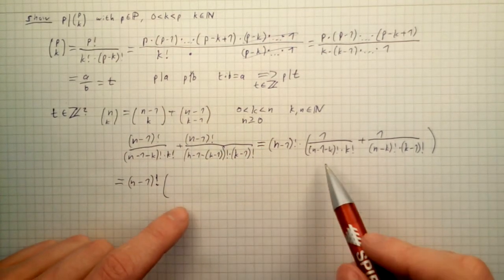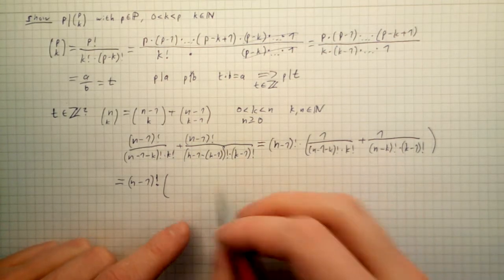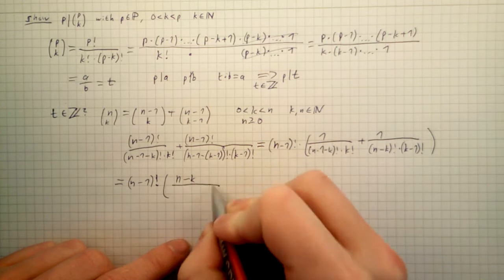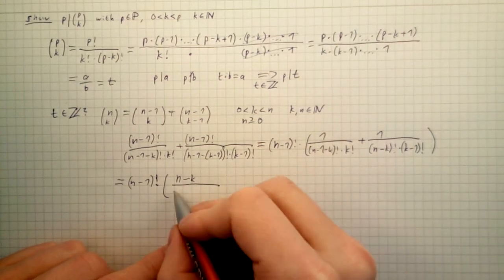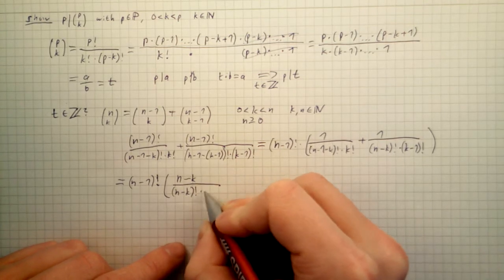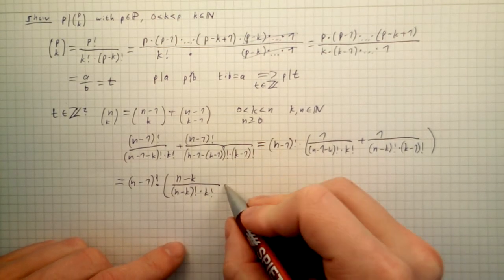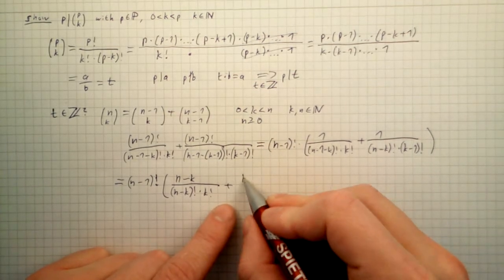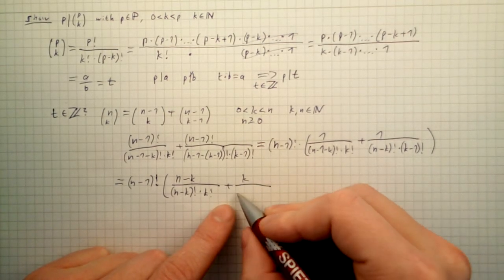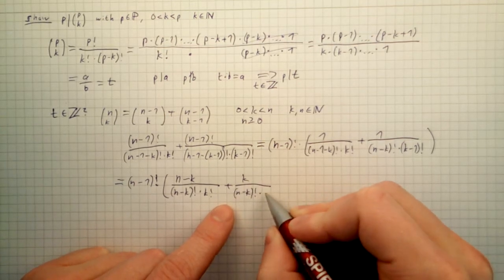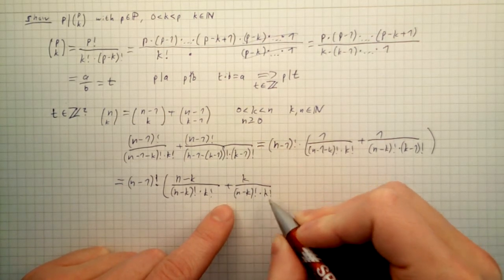And now we extend the fraction. The first fraction gets extended by n minus k. And therefore we have n minus k factorial times k factorial. And the other fraction gets extended by k. So we have k divided by n minus k factorial times k factorial.